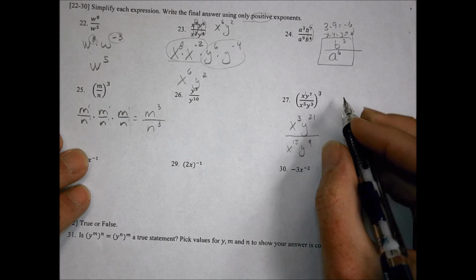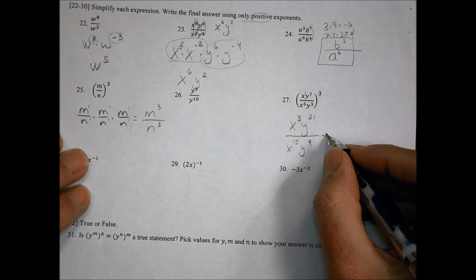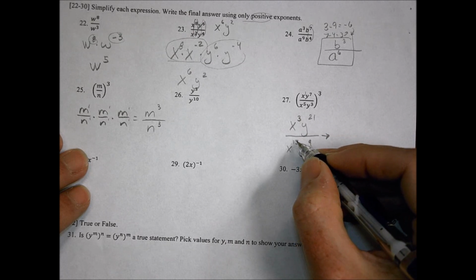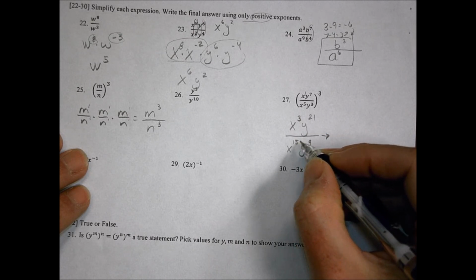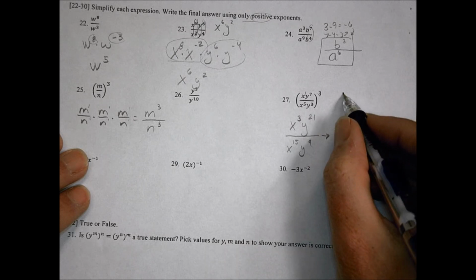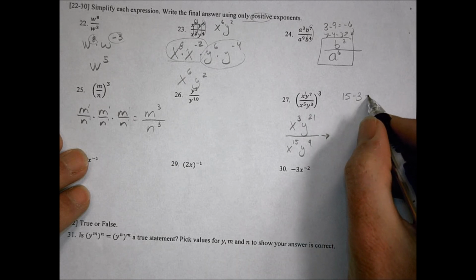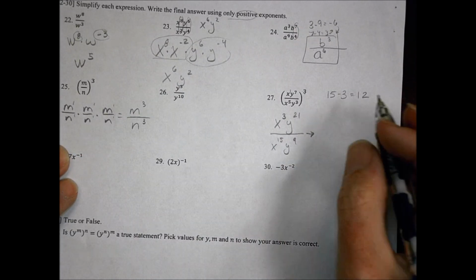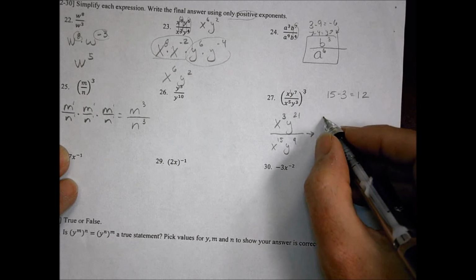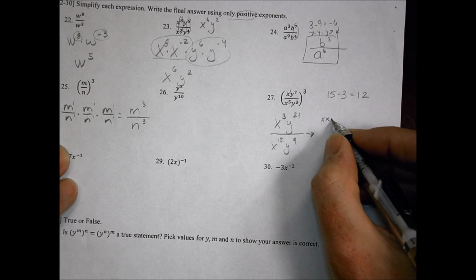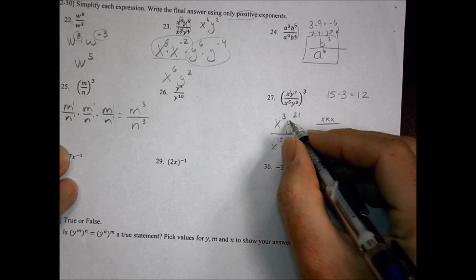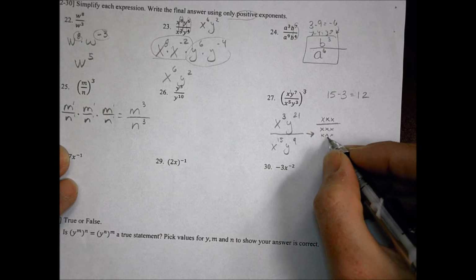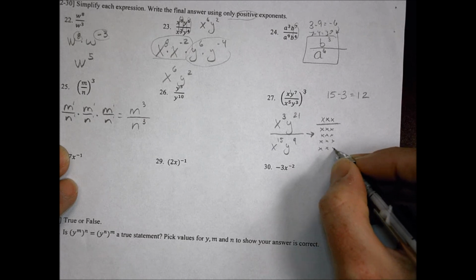Now I need to do some reducing to make this work out a little better. I have 3 here, and then I have 15 there. So we know that the denominator is larger. So we could think of it this way. What is 15 minus 3? 15 minus 3 is 12. So 12 is going to be what's left there. If I rewrote this, this is the same as writing x, x, x on the top, and then 15 x's below. 1, 2, 3, 4, 5, 6, 7, 8, 9, 10, 11, 12, 13, 14, 15.